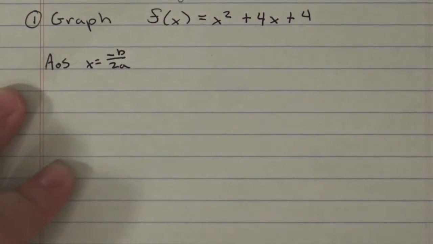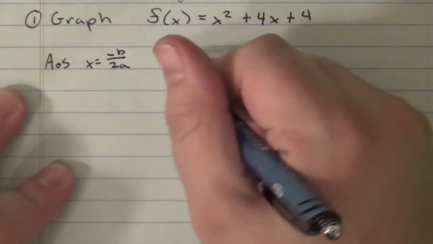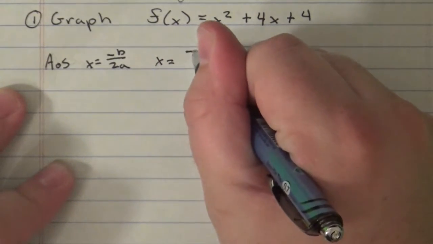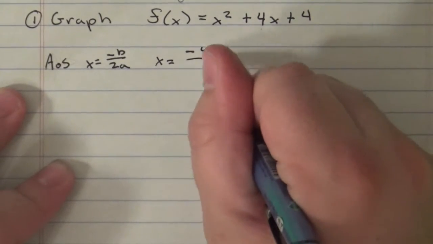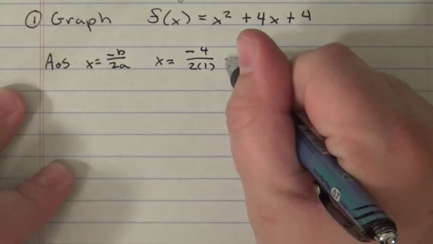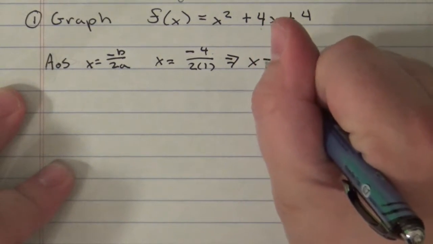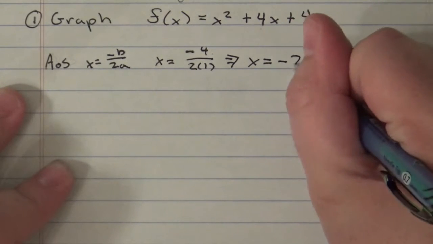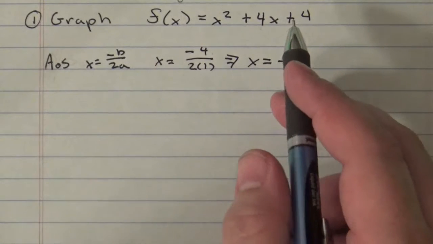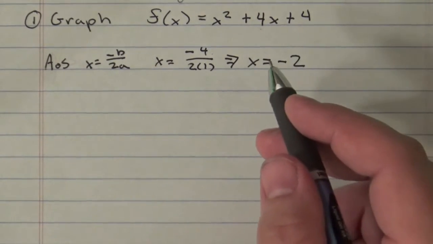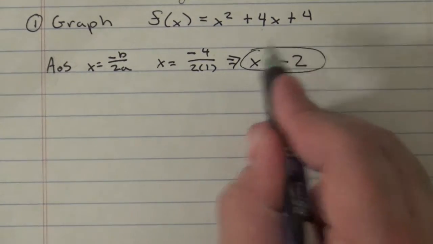All right, so we're just going to plug in our numbers. We know that 4 is our b, so we know that x is equal to negative 4, that's our b, over 2 times 1. Well, we solve all this out, and I get that my x is equal to negative 2. All right, so our axis of symmetry is negative 2. And I am going to circle this so that when I need it, we have it. So here is our axis of symmetry.